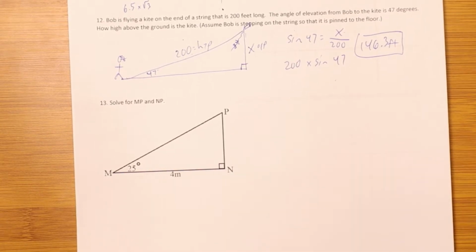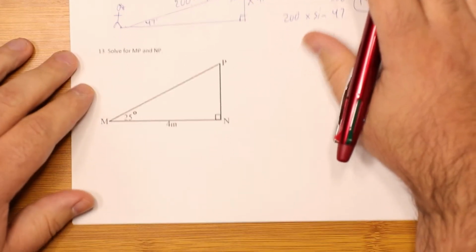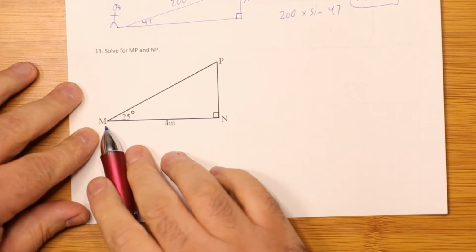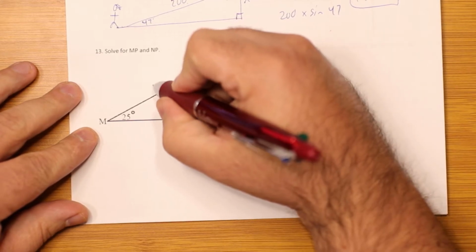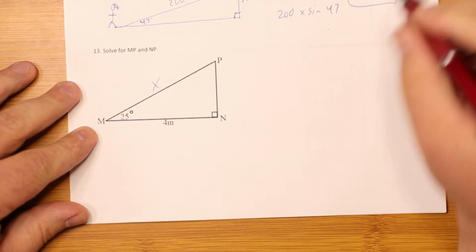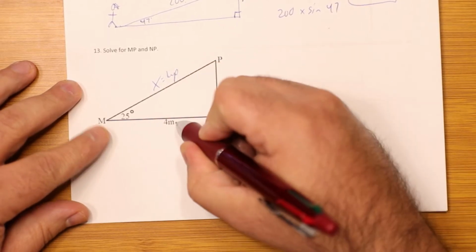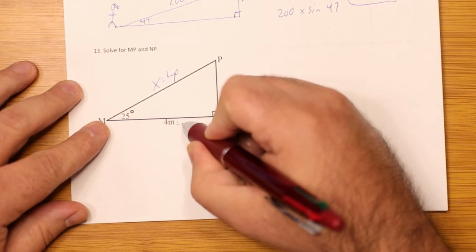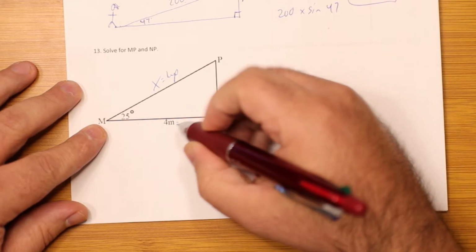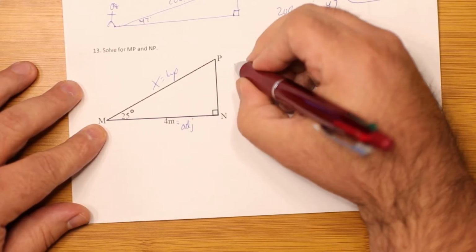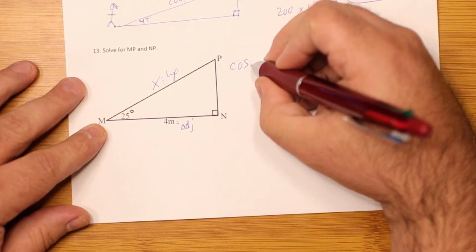So continuing on. This one says solve for MP and NP. So MP over here, if I'm working on this one first, this would be the hypotenuse. MP from here would be adjacent. Adjacent and hypotenuse. That's cosine.